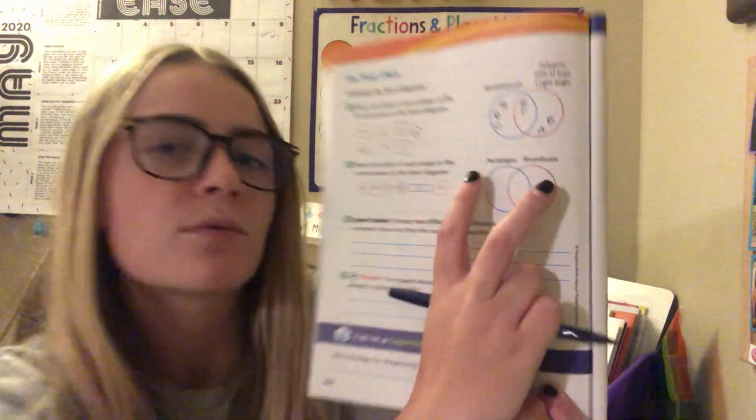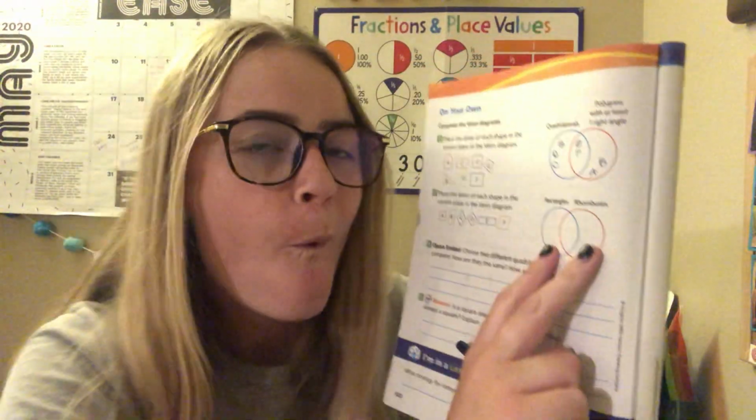Number 3, place the letter of each shape in the correct place in the Venn diagram. So we have rectangles and rhombuses. Remember, the only requirement for a rhombus is that there are 4 equal sides.